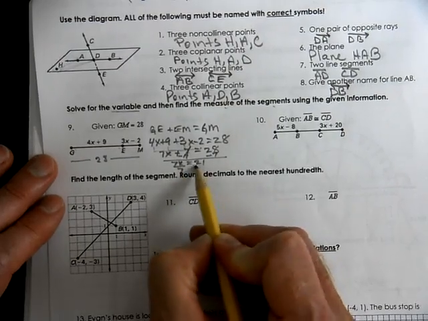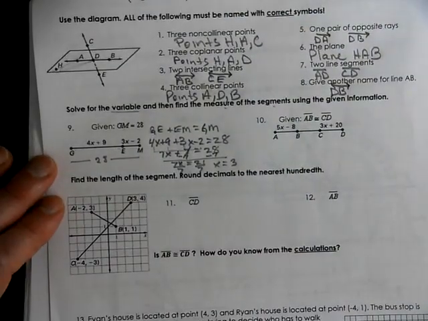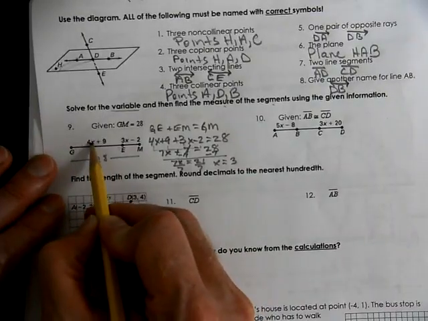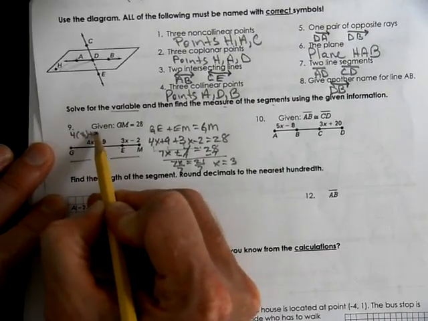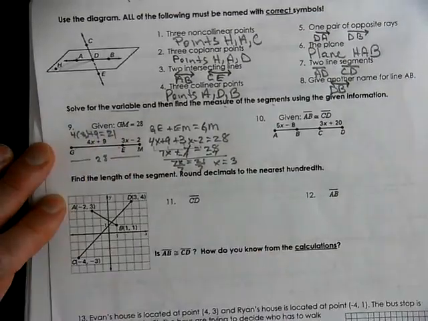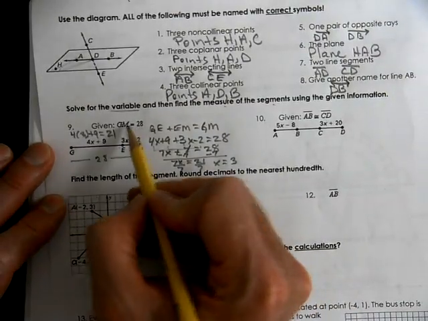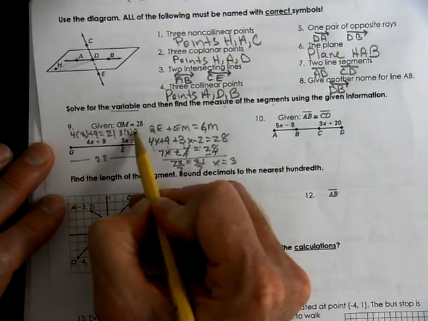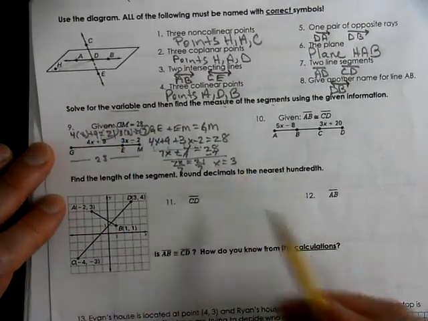And then divide by 7, which gives us 3. So that's the value of x. Now if we were to plug that in, we would get 4 times 3 plus 9. That's 12, and 9 would be 21. Plug 3 in here: 3 times 3 minus 2 equals 7. So those are two answers, and x was 3.